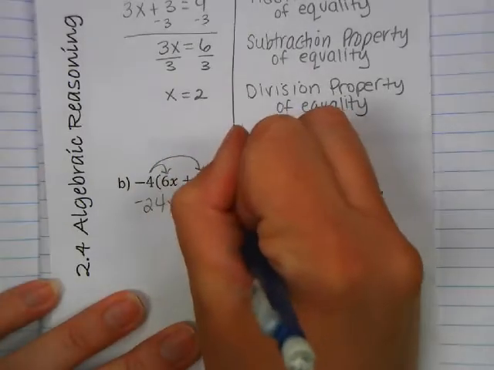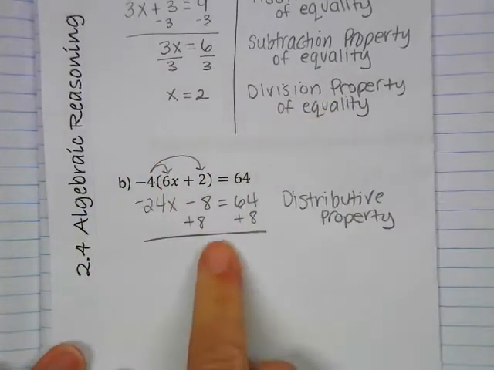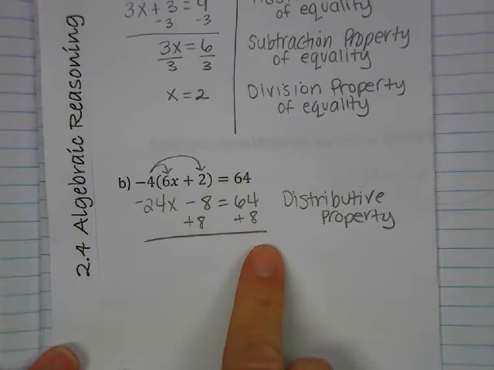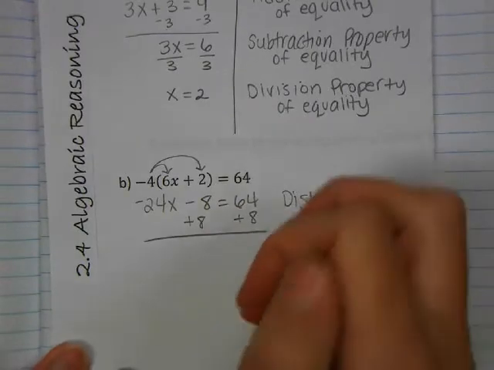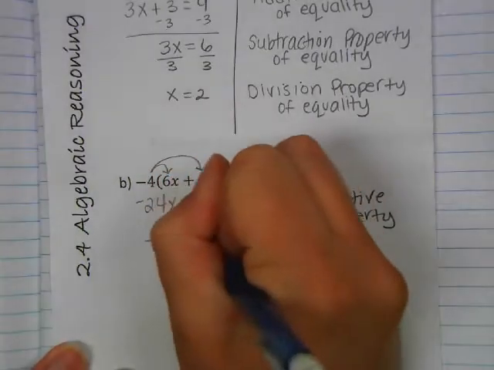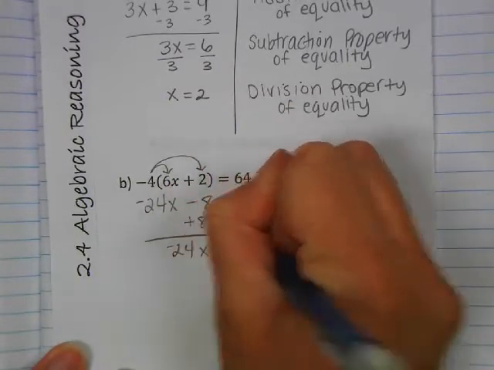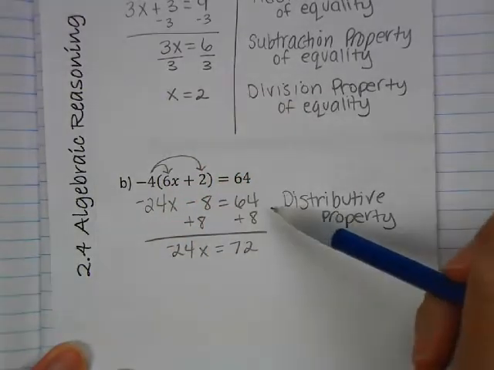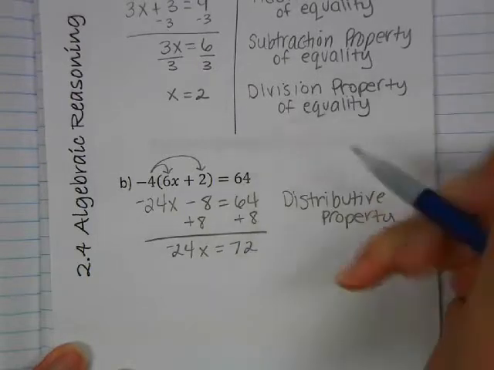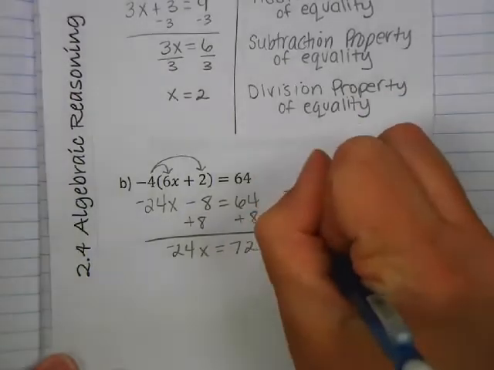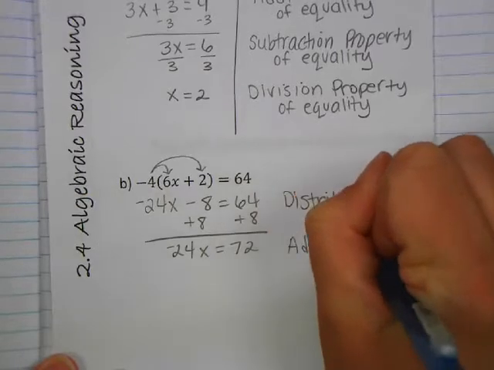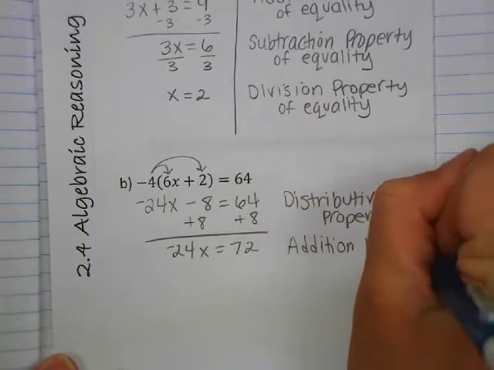From here, you would add 8 to both sides so that you can get all your constants on one side of the equation. So that gives you negative 24x equals 72. So since you added 8 to both sides, that's the addition property of equality.